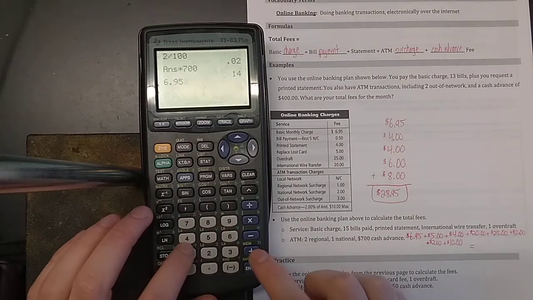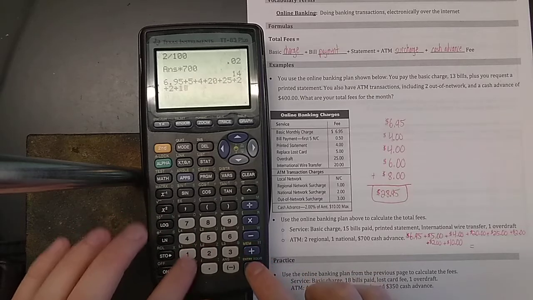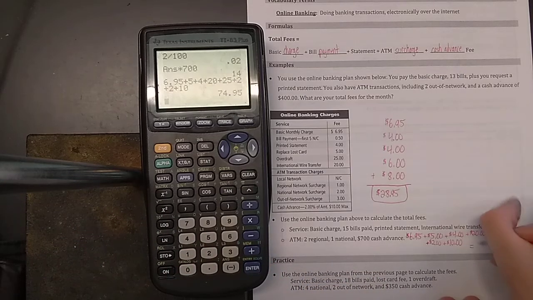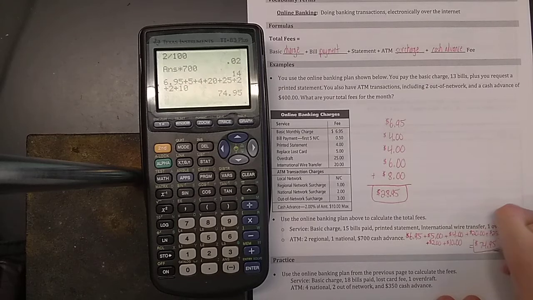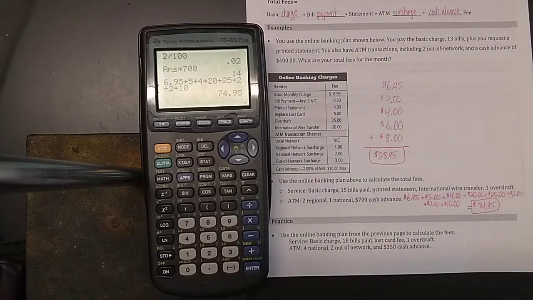Now we just add them all together. The total fee ends up being $74.95. We'll practice this one more time. Use the online banking plan from the previous page to calculate the fees. Service, basic charge, 18 bills paid, lost card fee, 1 overdraft. ATM, 4 national, 2 out of network, $350 cash advance.